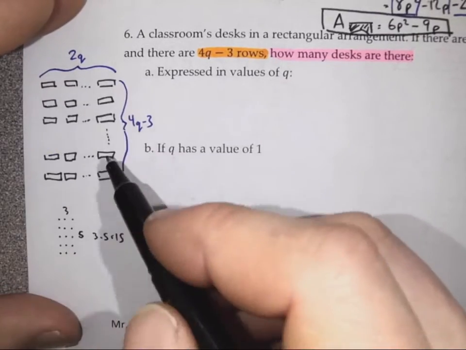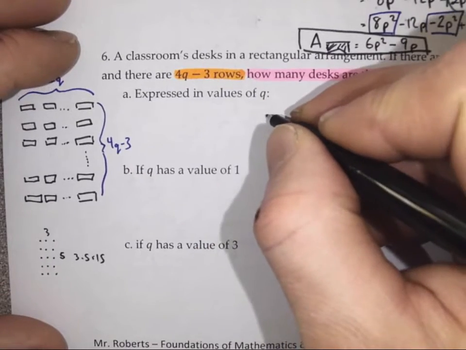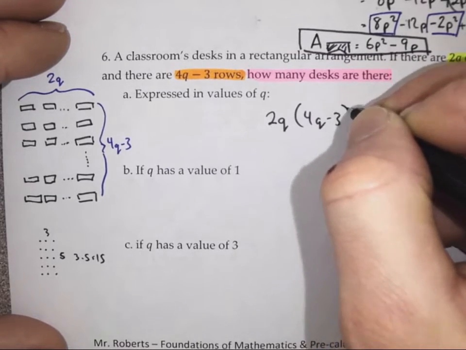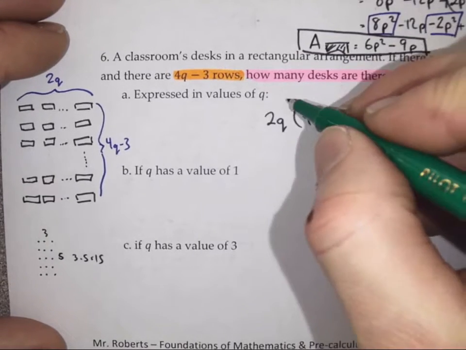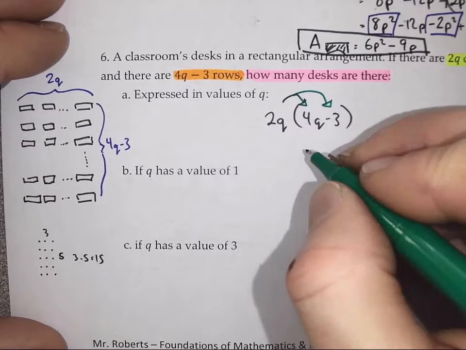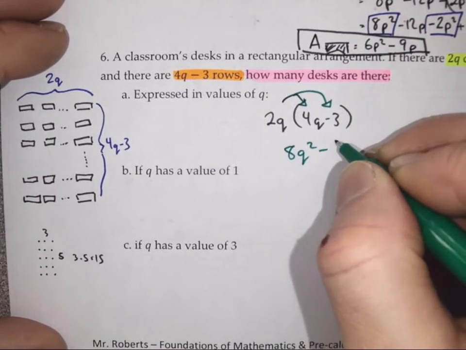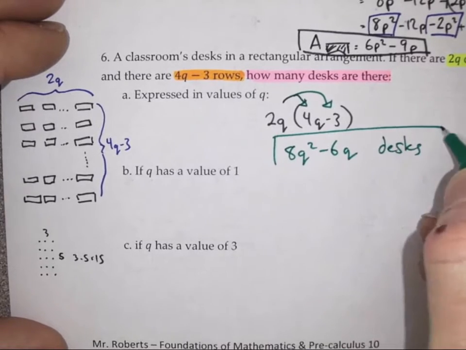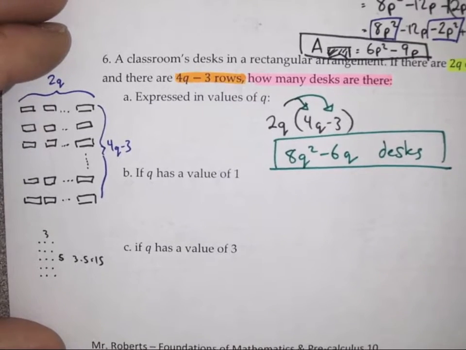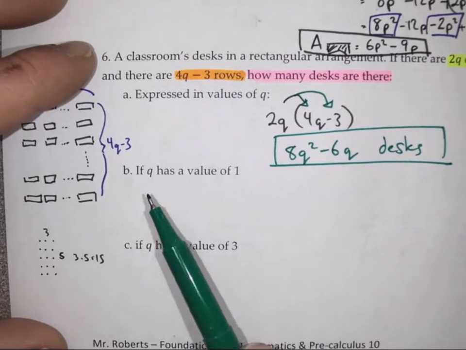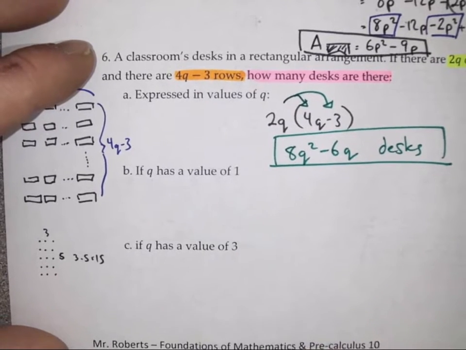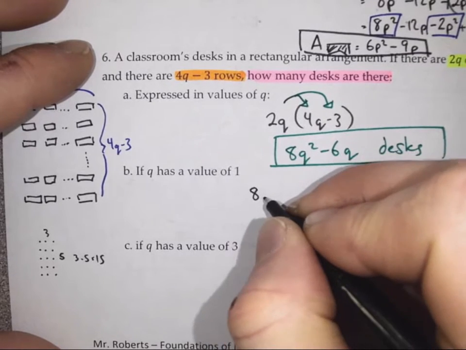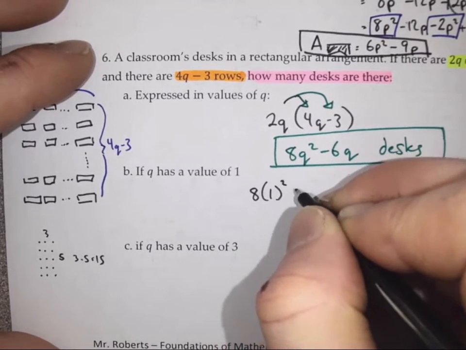So if I want to find the number of desks in this array, it's going to be 2Q times 4Q minus 3. And when I multiply those together, I get 8Q squared minus 6Q desks. And that's the number of desks in total. And that changes depending on what we choose for Q. So if we let Q have a value of 1, that means I'm going to replace Q with a value of 1.